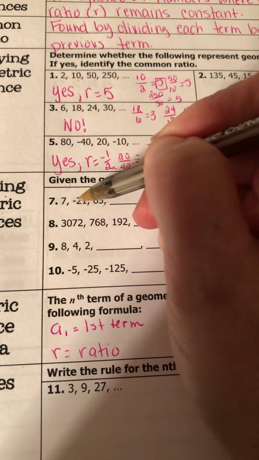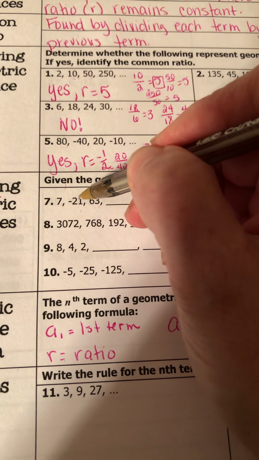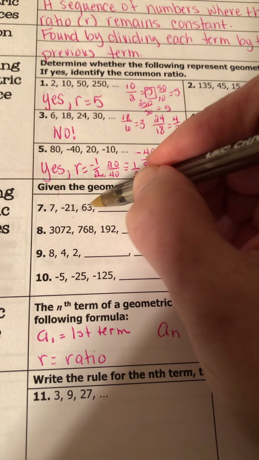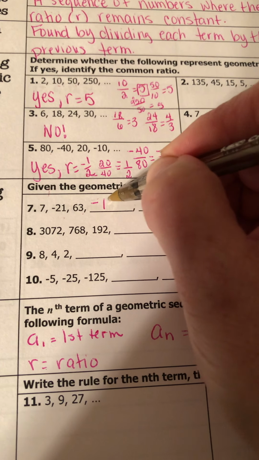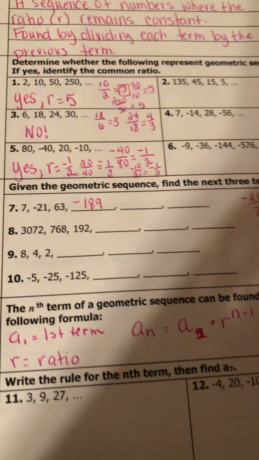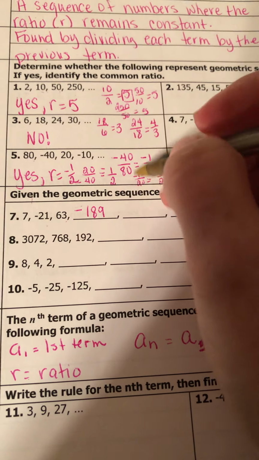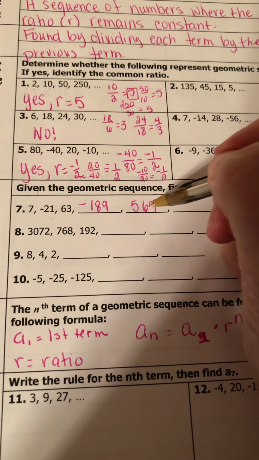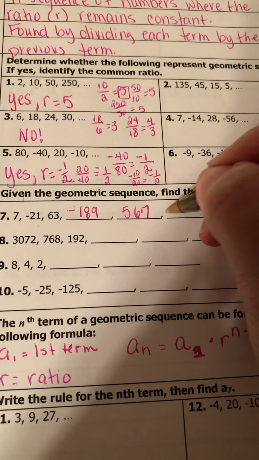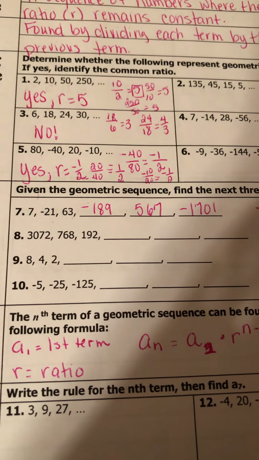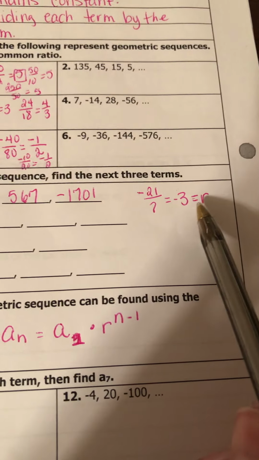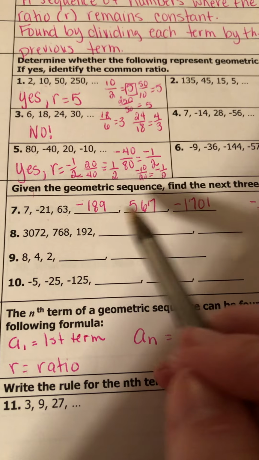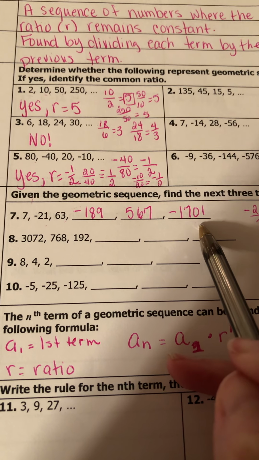So 7 times negative 3 is negative 21. Negative 21 times negative 3 is 63. 63 times negative 3 is negative 189. Negative 189 times negative 3 is 567. 567 times negative 3 is negative 1,701. So by finding the common ratio, I can multiply it to each number to get the next one. And I was able to find the next 3 values in my sequence.